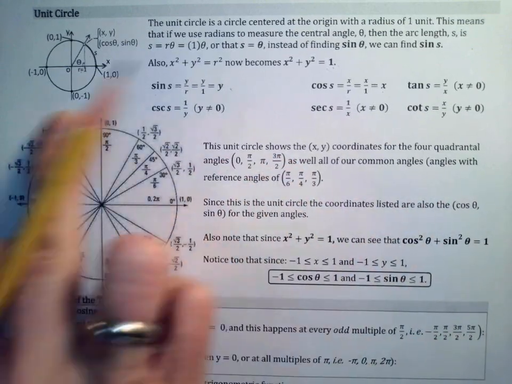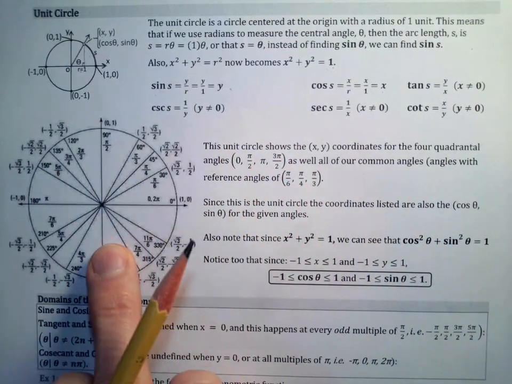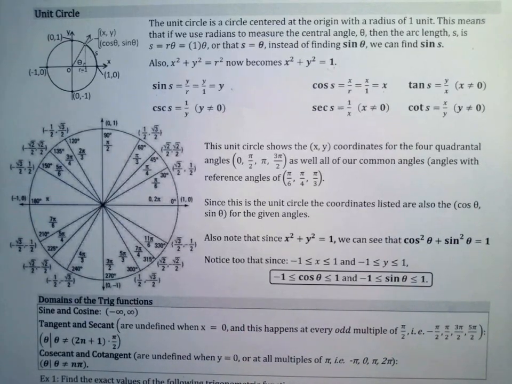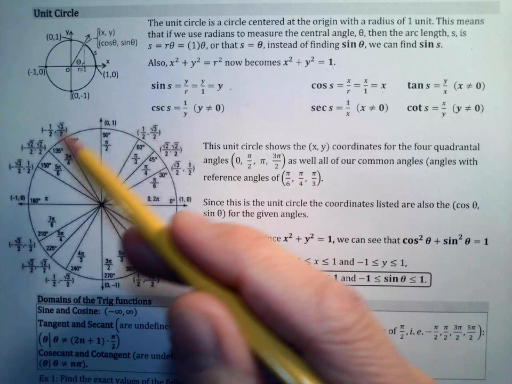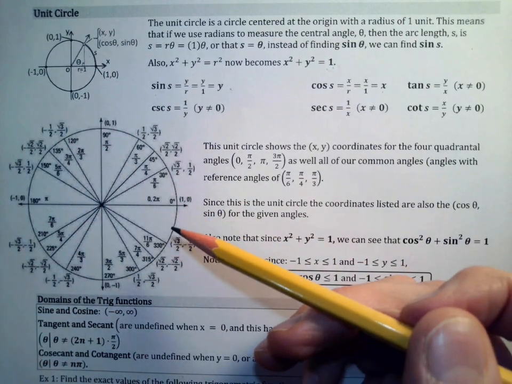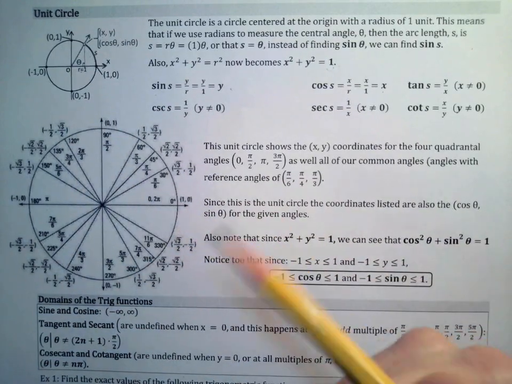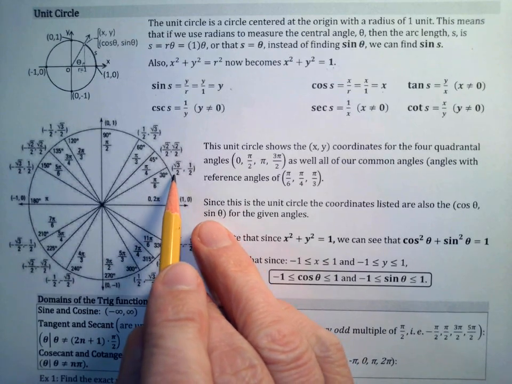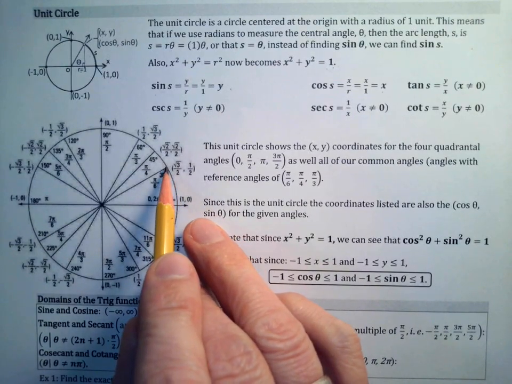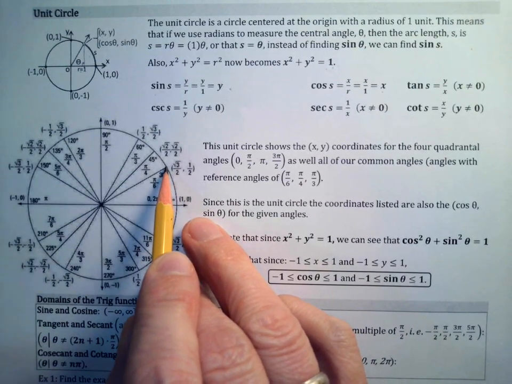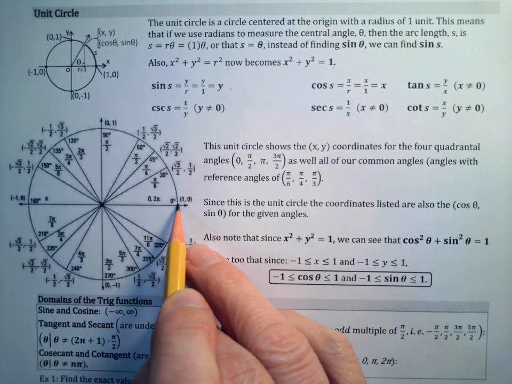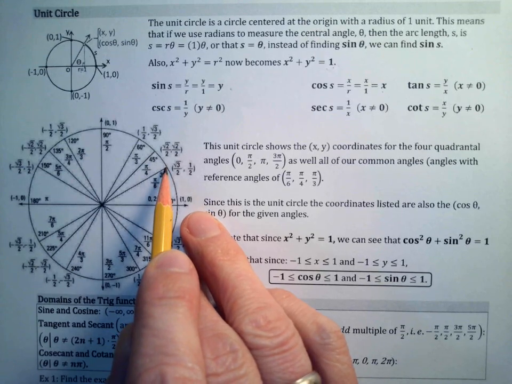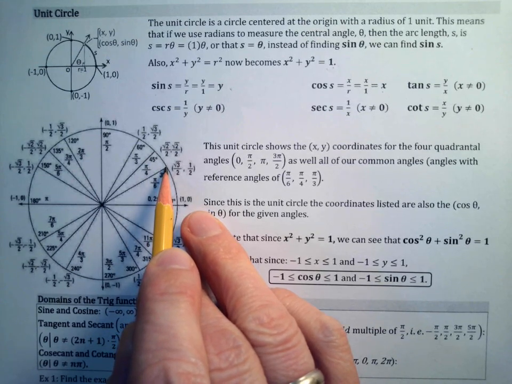Okay, assuming this is a unit circle, this looks a lot like the thing we filled out with the common angles, both in degrees and radians, in the last section, section 6.1. But here what we're adding to it are the coordinates of this point, assuming we're on the unit circle. So this point, like we said before, is (1, 0). This point is located at (square root of 3 over 2, 1/2).